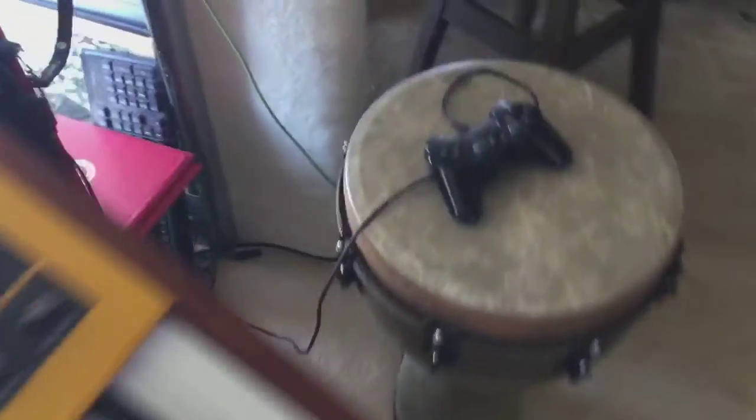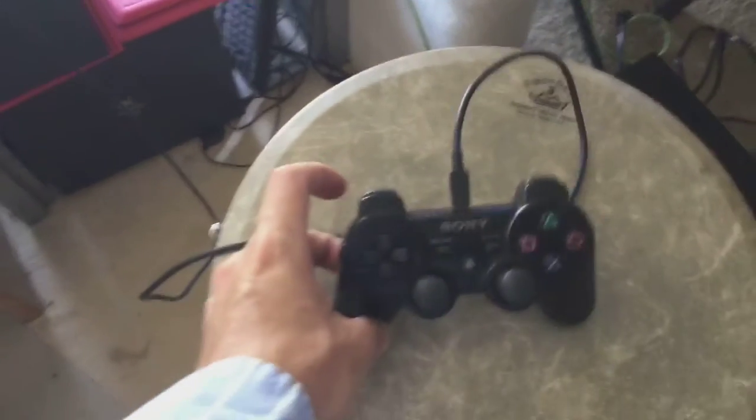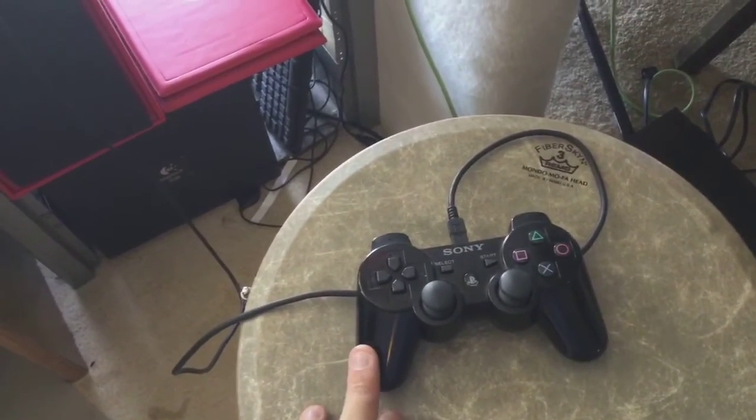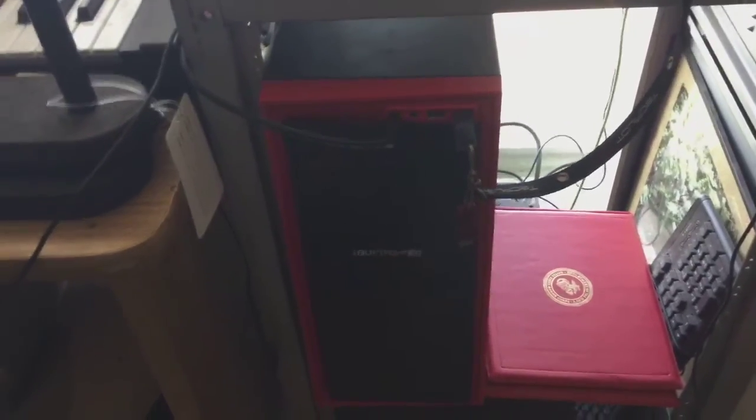The second component is this PlayStation 3 controller. This is a standard DualShock 3 controller that came out along with the PlayStation 3 in 2006. This is the charging cable normally used to attach to the PlayStation, but in this case we're going to use it to attach to our final component, the PC. This is a personal computer from iBuyPower, and it's currently running the latest version of Windows 10.